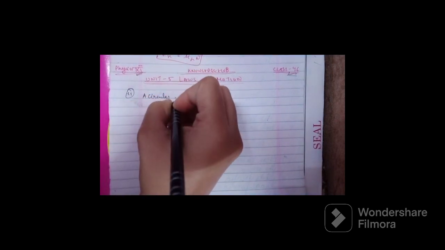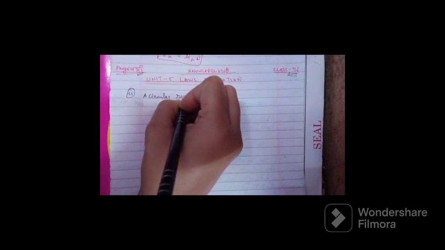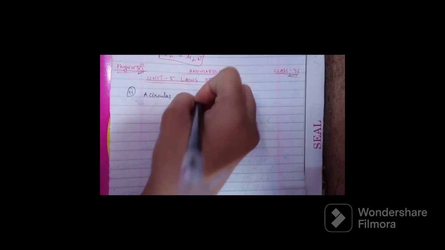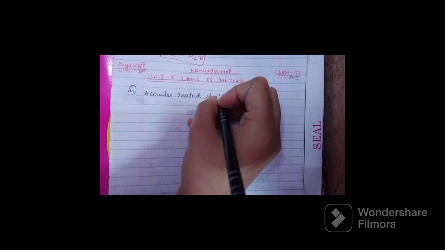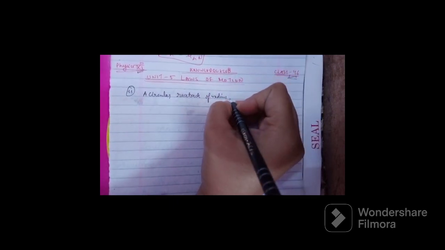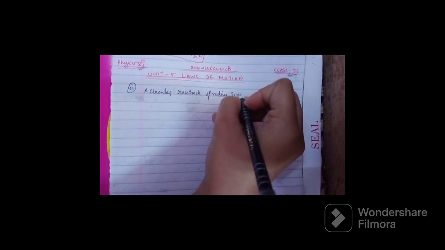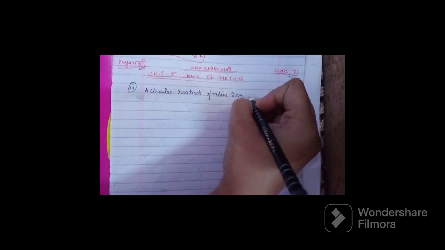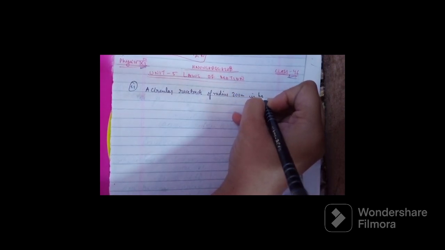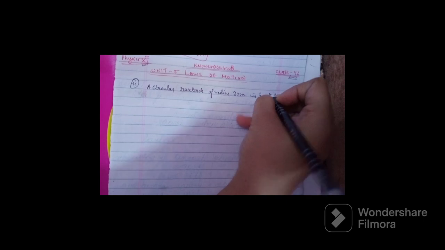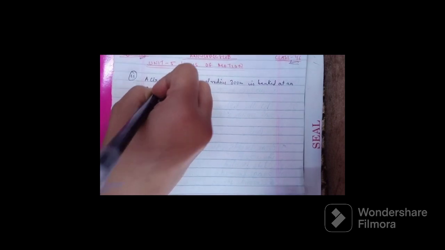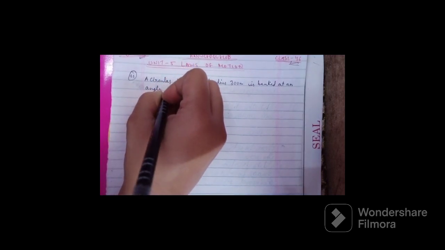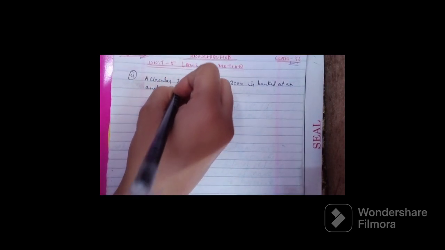A circular racetrack of radius 300 meter is banked at an angle of 15 degrees.